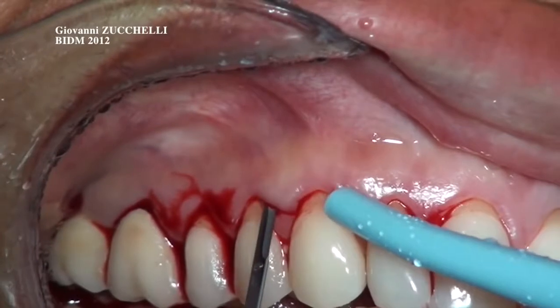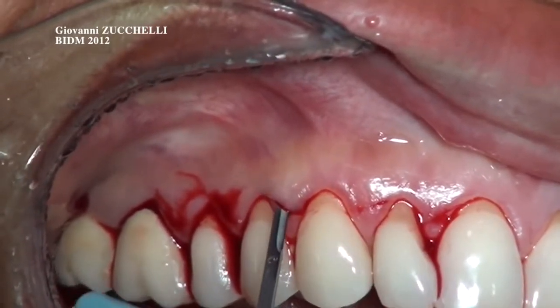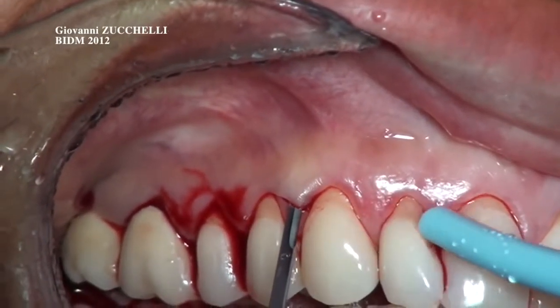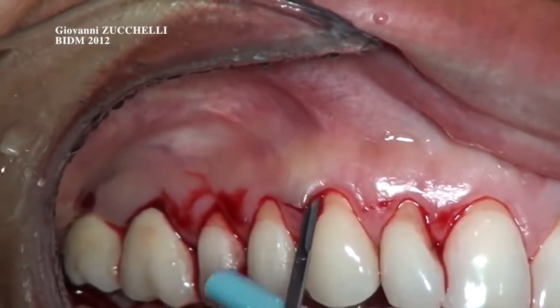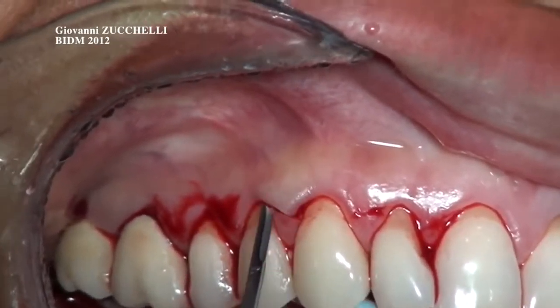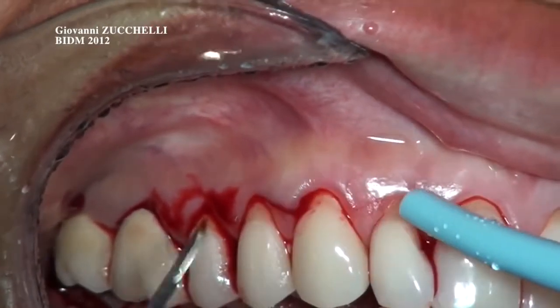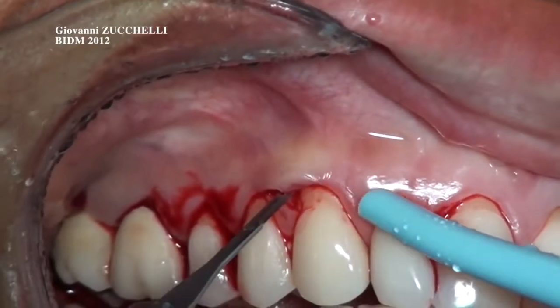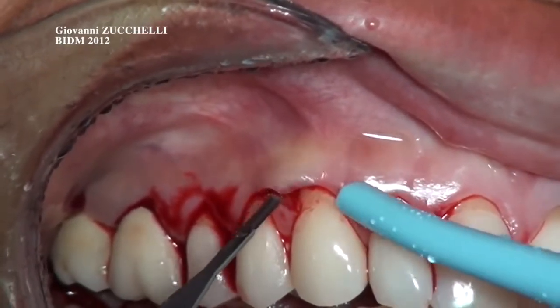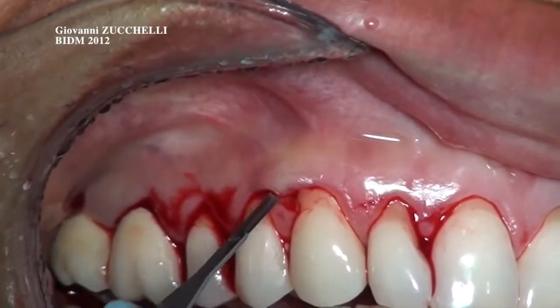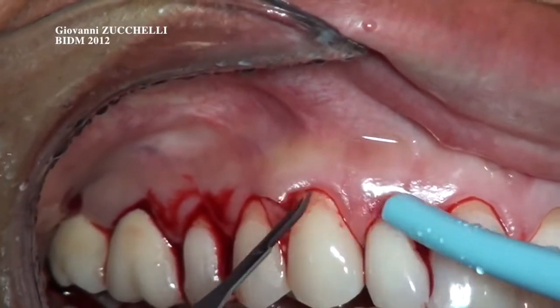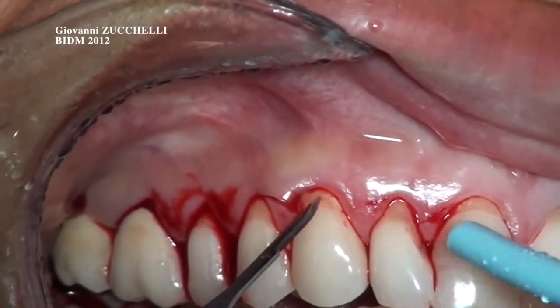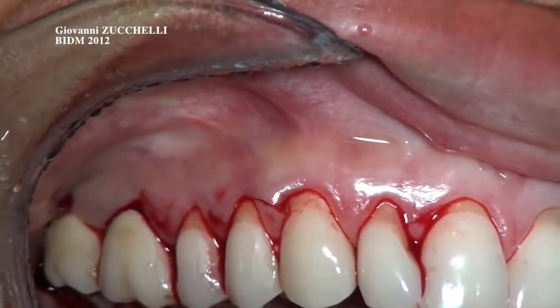Namely, if you look at the inclination of my knife, it's almost parallel to the soft tissue, and once the entire papilla has been dissected, the buccal keratinized tissue becomes mobile due to the presence of the probing pocket there.